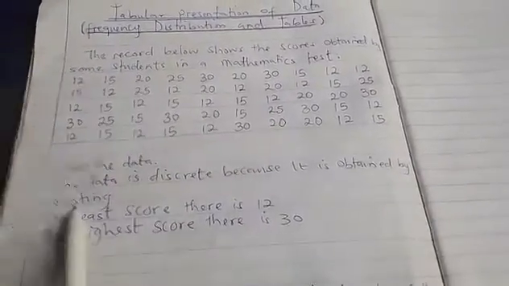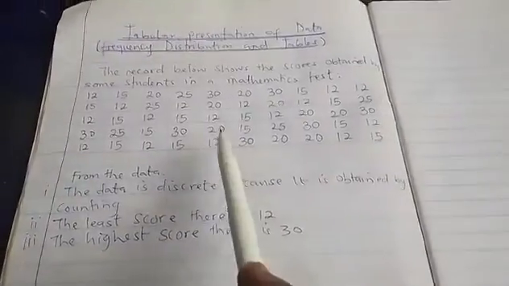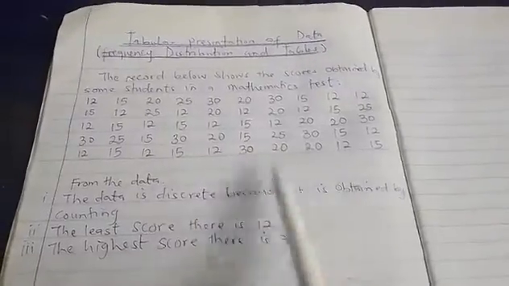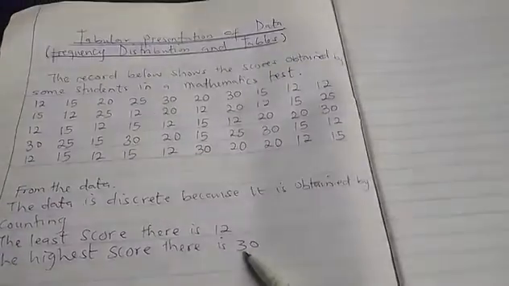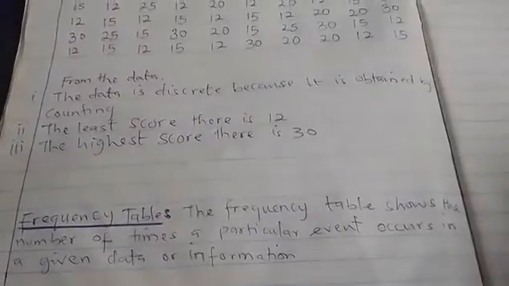Let's say you've gotten your data. If you look at this very well, you will notice that these values are discrete because they are obtained by counting. So it is discrete, a whole number. You will notice also that the least score there is 12, and the highest score there is 30.